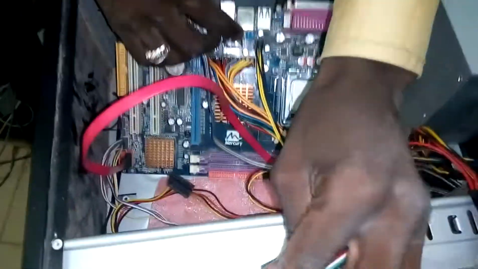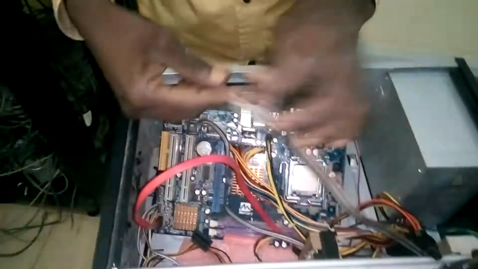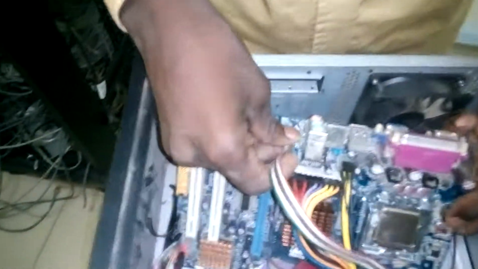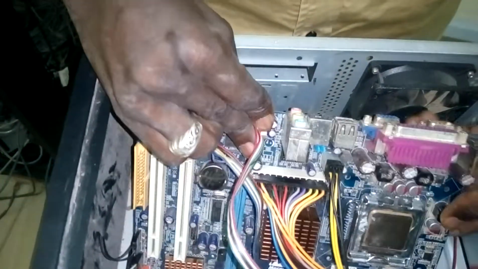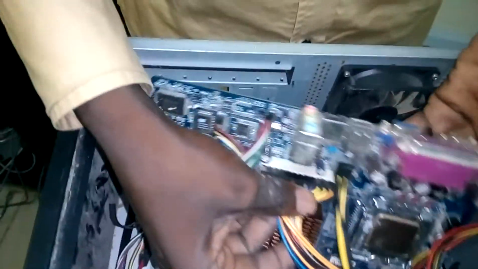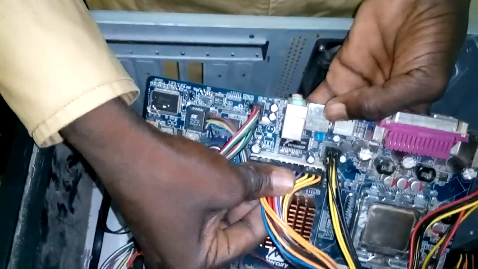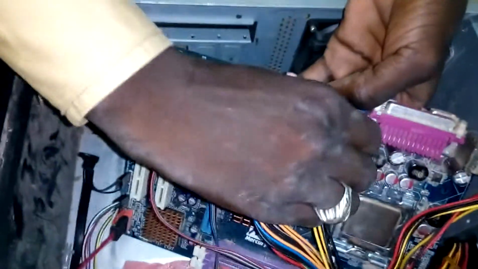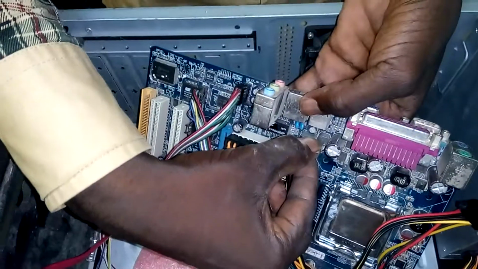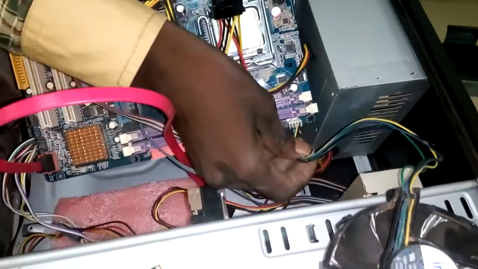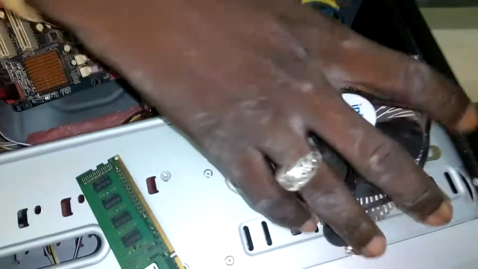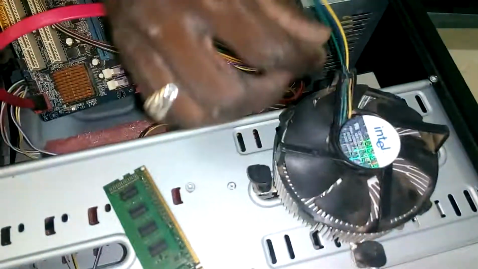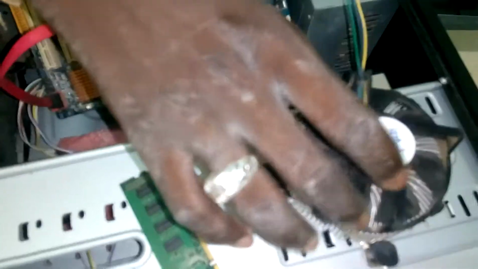This is the power supply to the CD, which will be connected to the system board here. So this is the main power supply to the system board. As you can see, look at it here, sitting here. This is the main power supply to the system board, and this is providing additional power to the system board here. This cable here is providing power to the fan of the computer together with the heatsink.